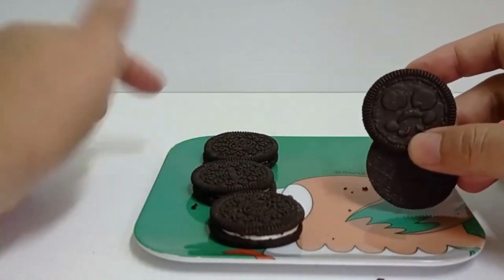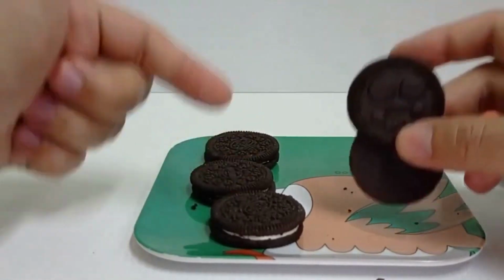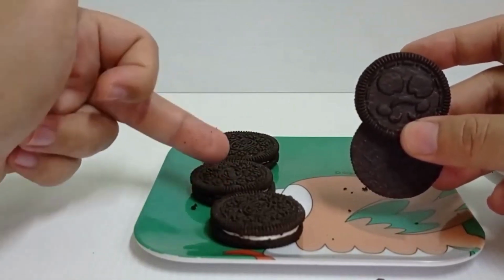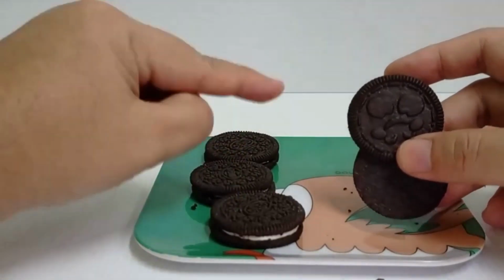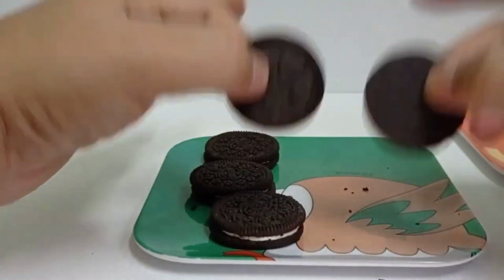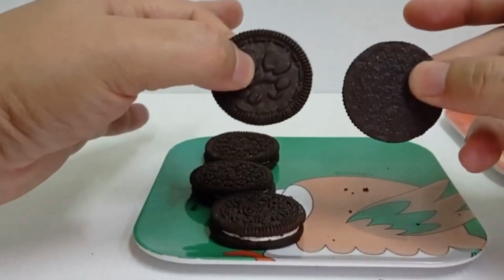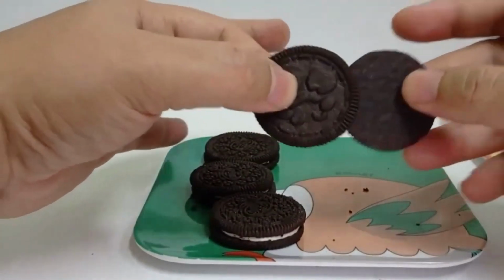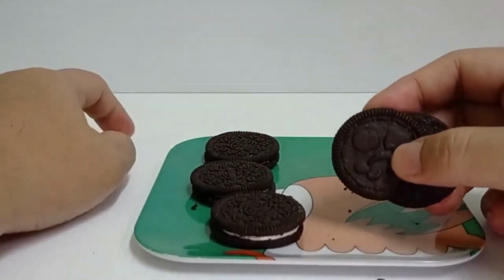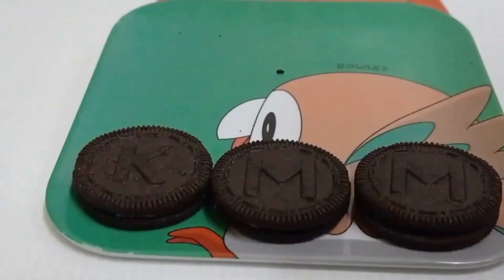For example, since we have 3 vanilla flavored creams, we can only make 3 Oreo sandwich cookies, even though we have 8 pieces of these Oreo chocolate cookies. Got it, guys? So that is the concept of limiting and excess items.